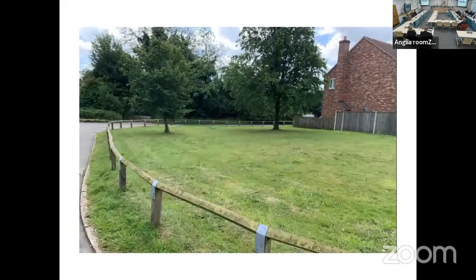So just to confirm that the application is recommended for approval, subject to conditions. I can confirm that statutory consultees have raised no objection. This includes ecology, arboricultural, and just the only thing that will need to be noted is that the highways have raised no objection. However, this is just subject to clarification on the red line site plan regarding highways boundaries. And this is a matter that is sought to be delegated to officers.